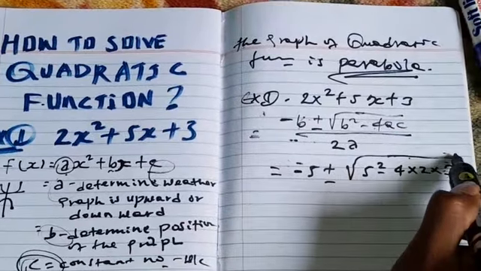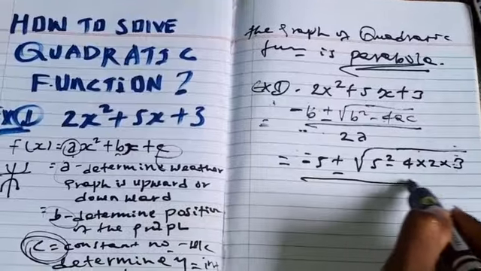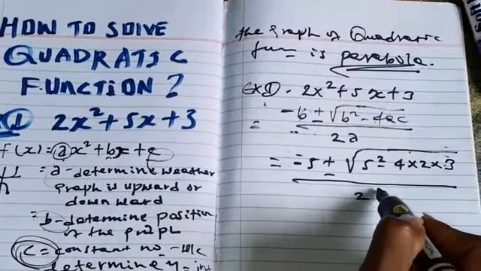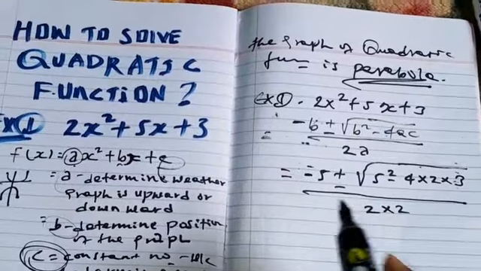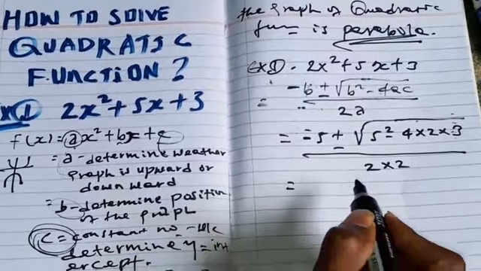Then overall 2a means 2 times a, and the value of a is 2. Do you get my idea? I hope you understand.